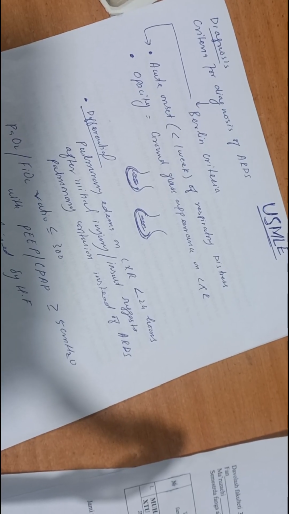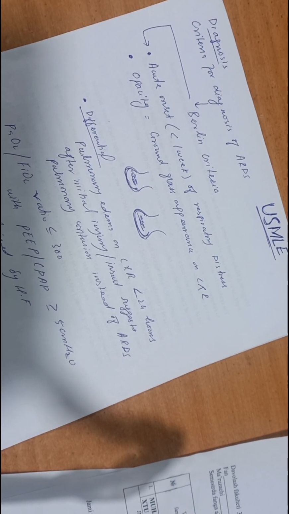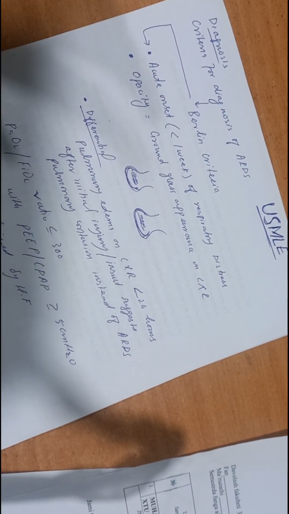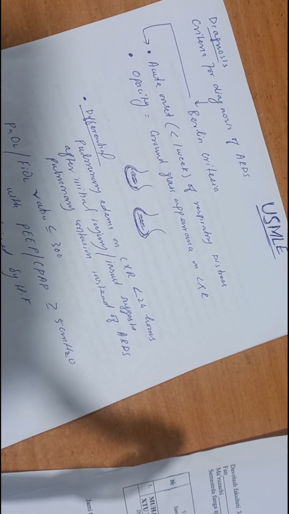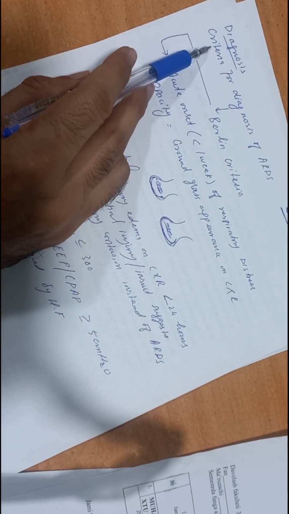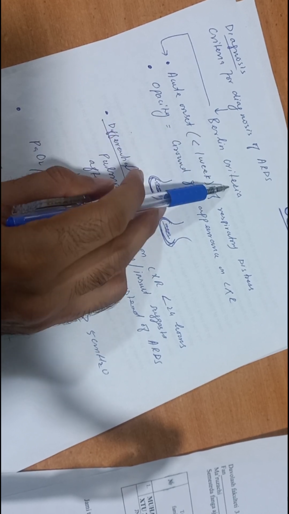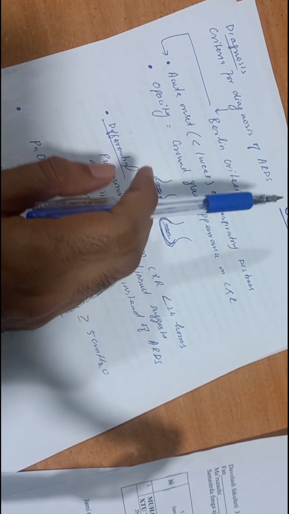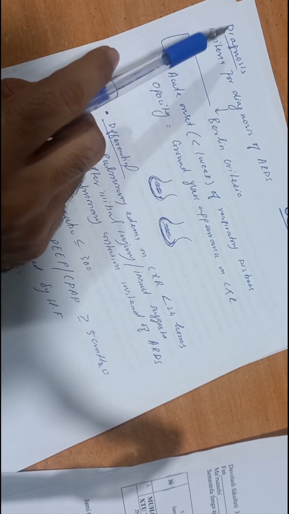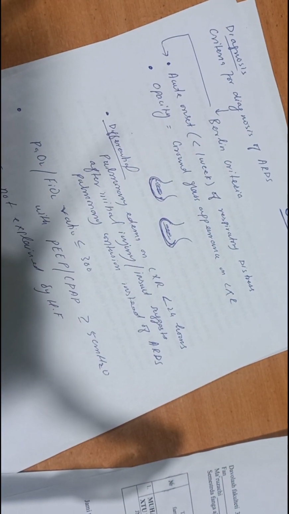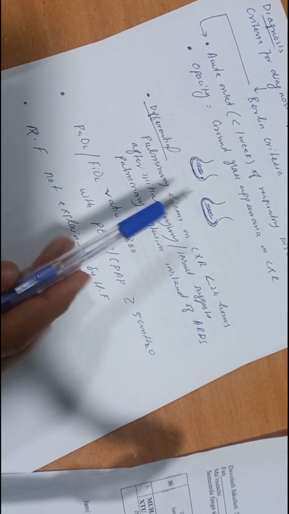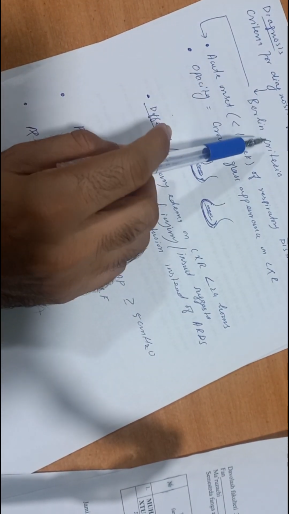Alright, so now let's go on to the diagnosis section of acute respiratory distress syndrome. This is a very important section, and you have to understand every single bit of it. So first of all, how do we diagnose acute respiratory distress syndrome? There is a criteria for diagnosis called Berlin's criteria. This is not the capital of Germany, but a criteria which we use to diagnose acute respiratory distress syndrome. Alright, so what does this criteria say?